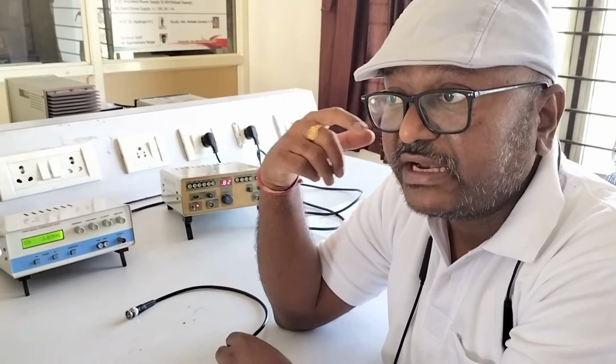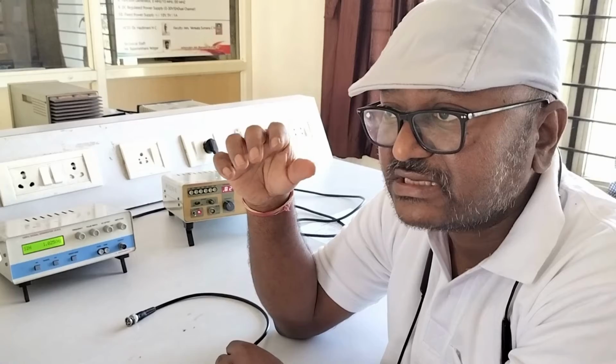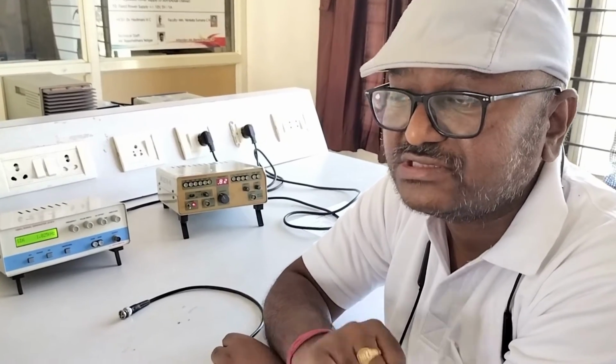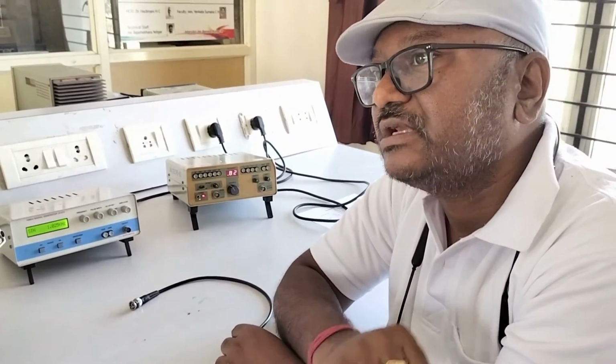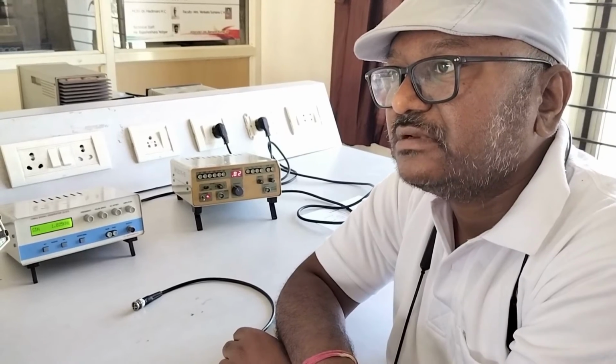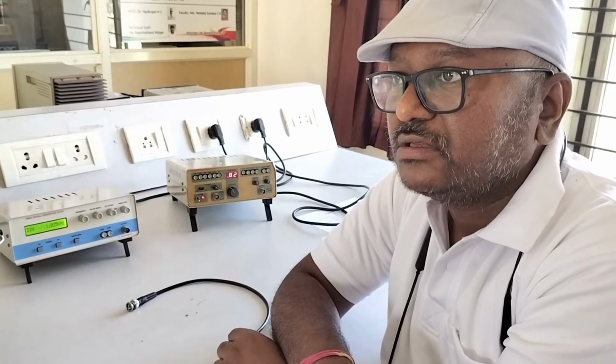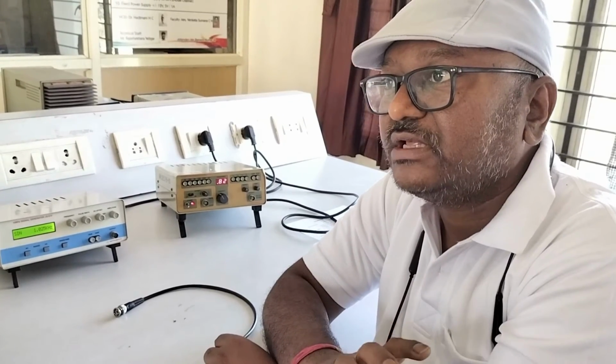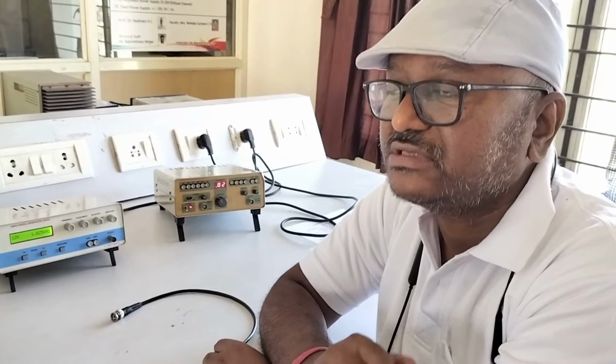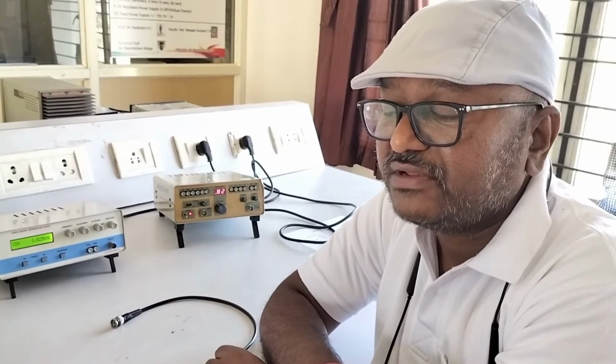An attenuator is a circuit which reduces the signal level, or else we can say that it introduces a certain amount of loss to the signal. In that, the input voltage will be very high, in terms of 5 volts, 10 volts. The expected output voltage is in terms of millivolts, as per the decibels you have designed. Whereas in the case of an amplifier, as I told earlier, it will be in terms of millivolts.